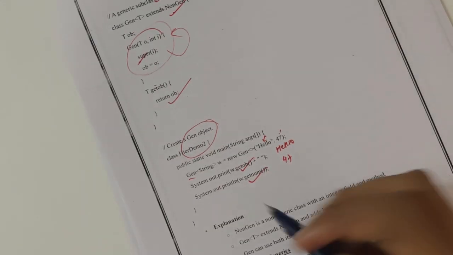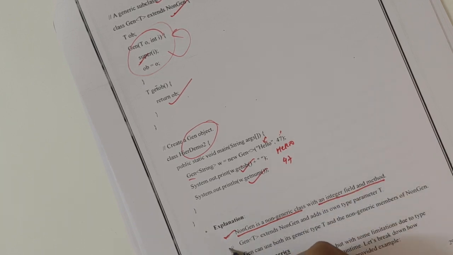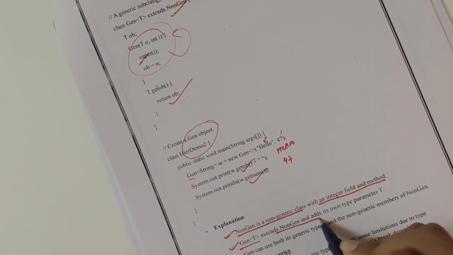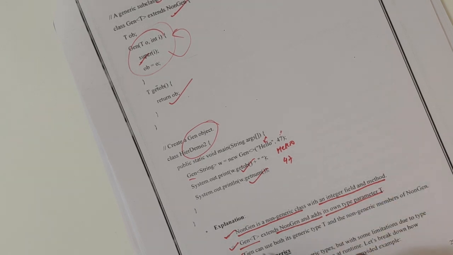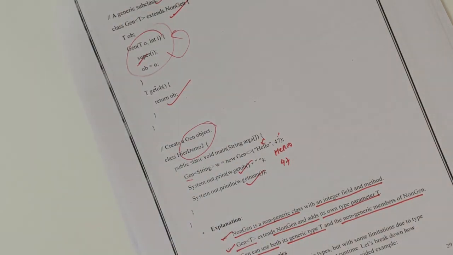What is the explanation, guys? NonGen is a non-generic class with an integer field and method. Gen<T> extends NonGen and adds its own parameter. Then Gen can use both its generic type T and the non-generic members of NonGen. That means only the code explanation is given.